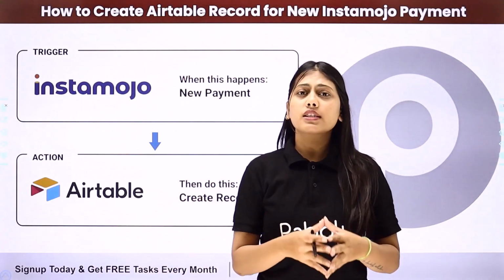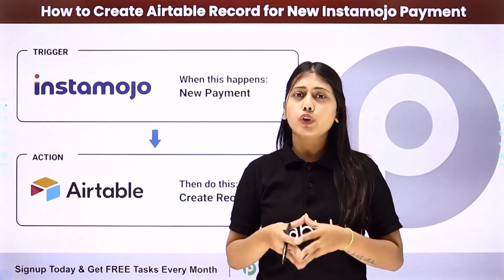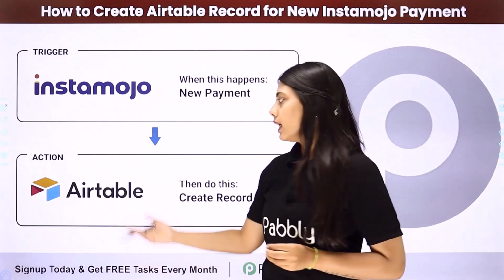Today we will learn how to create Airtable record for new Instamojo payments. So whenever you receive a new payment on Instamojo, you want to keep that record of payment in your Airtable.